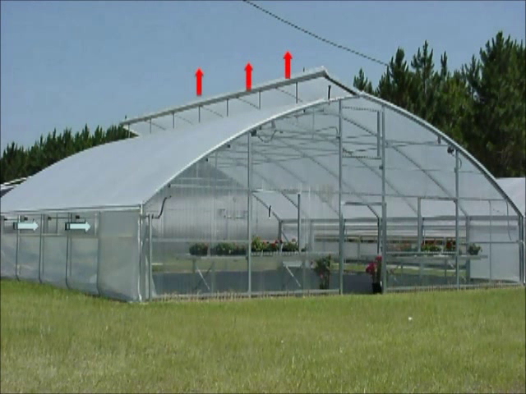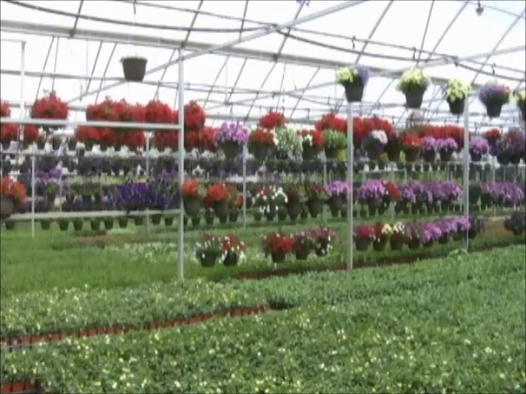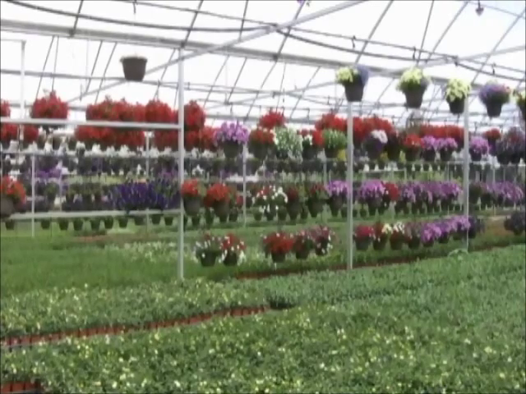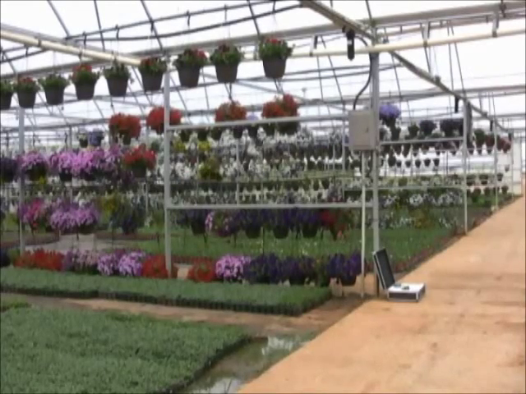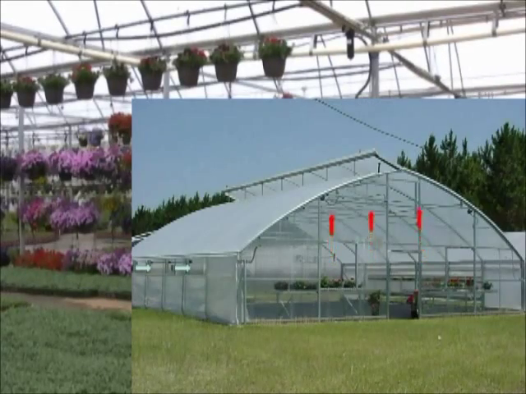With this type of system, wind passing over the back side of the roof vents creates a vacuum that draws hot air out of the roof of the greenhouse. This in turn creates a slight vacuum that draws cooler outside air in through the wall vents, lowering the temperature of the greenhouse. This effect is aided by the natural tendency of hot air to rise.